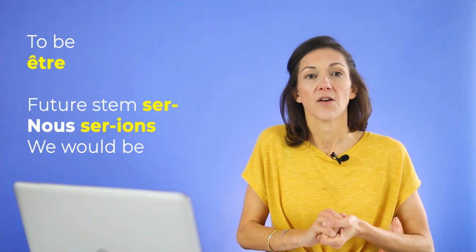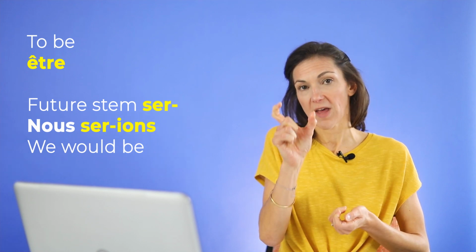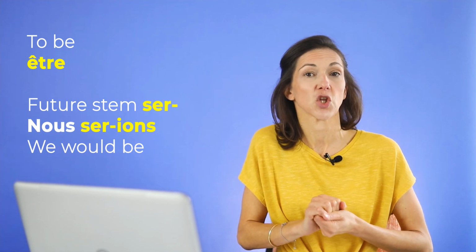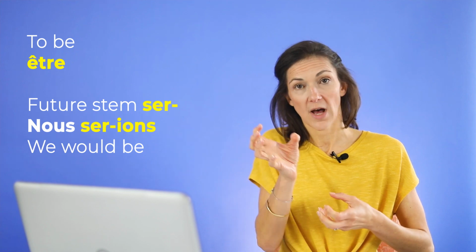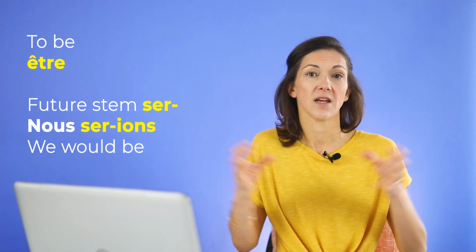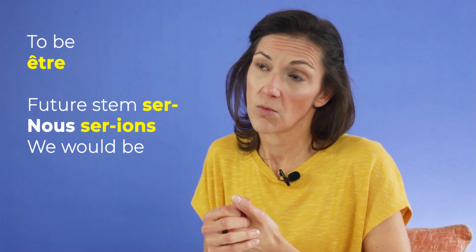Now, let's try for être. Être, the stem of être for the future and conditional is ser, S-I-R. We need to add the ion ending, and we obtain nous serions, we would be.